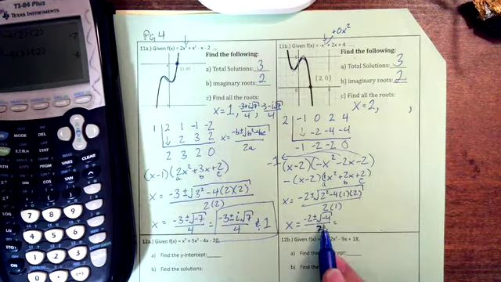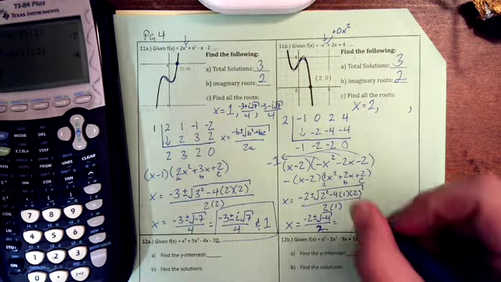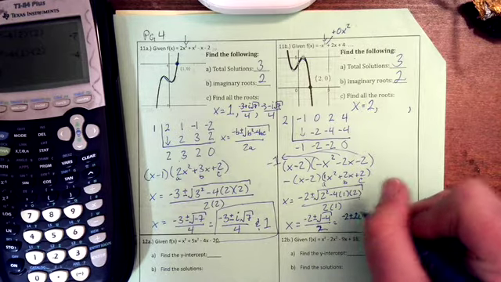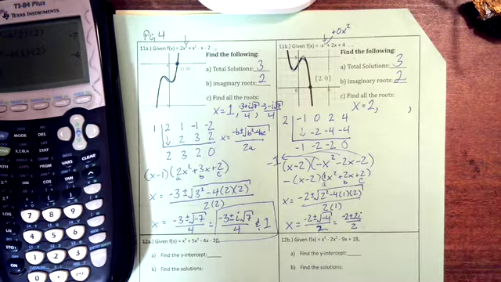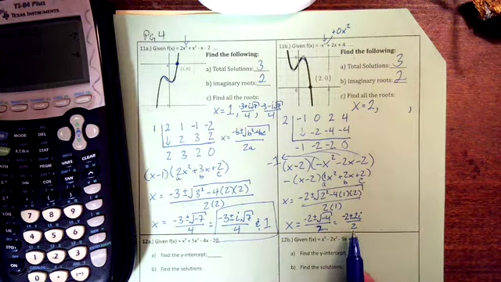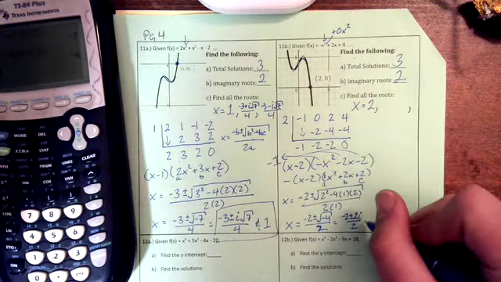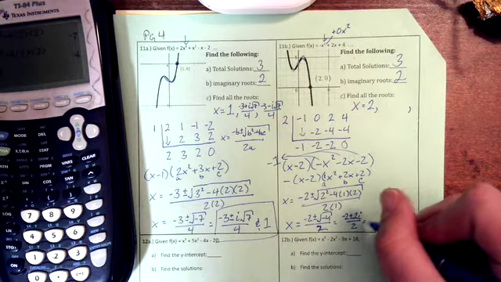The square root of negative 1 is i. The square root of 4 is 2. So we have negative 2 plus or minus 2i over 2. And we can simplify that a little bit further, either by dividing each of the terms up here by 2, undistributing a 2, or splitting the fraction.